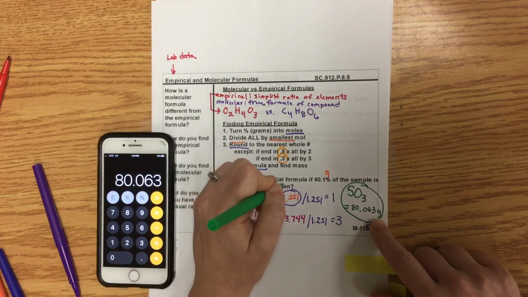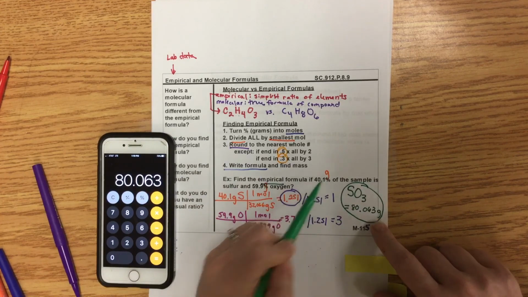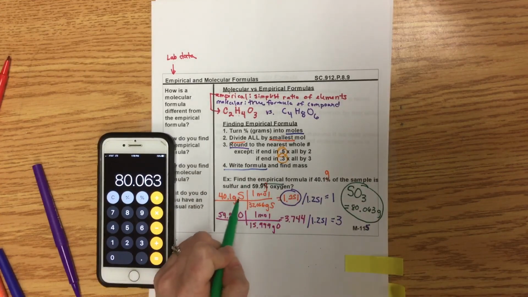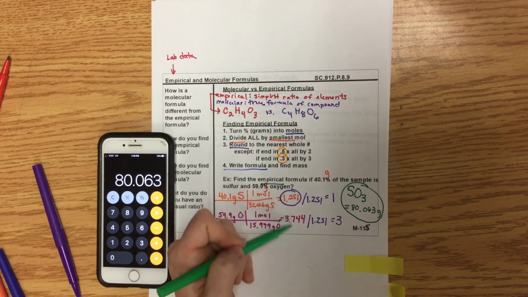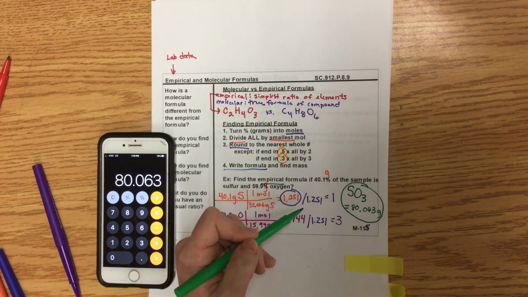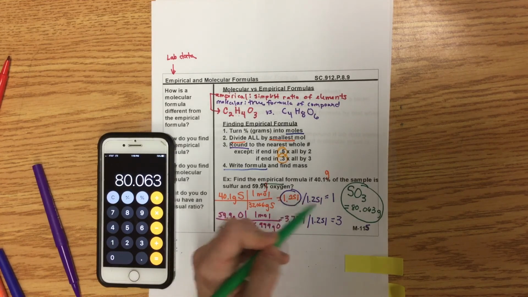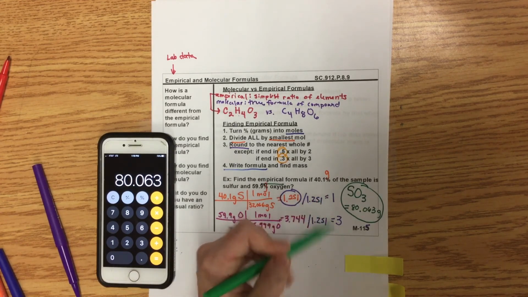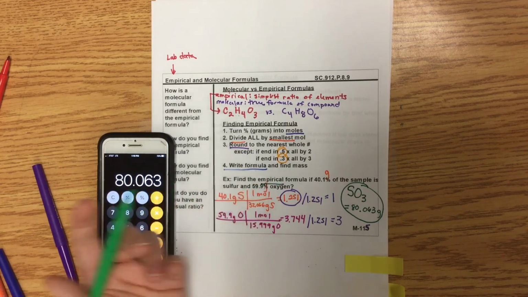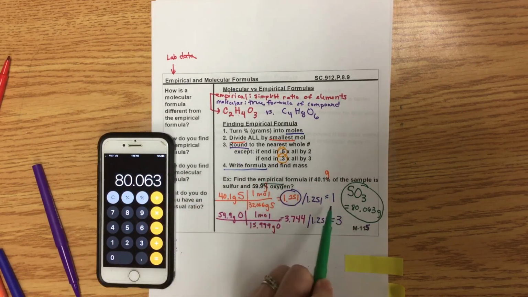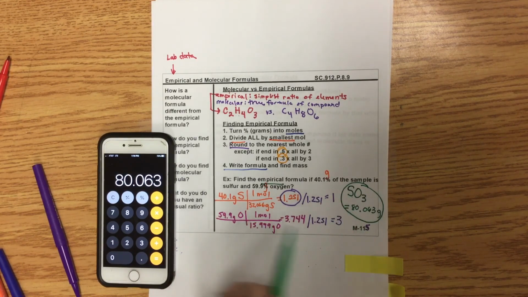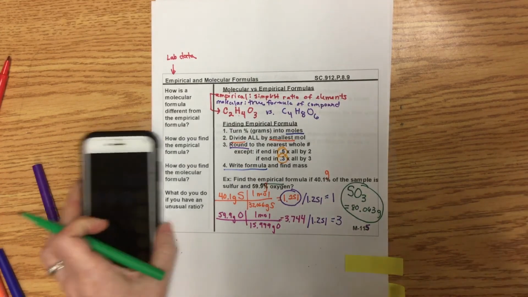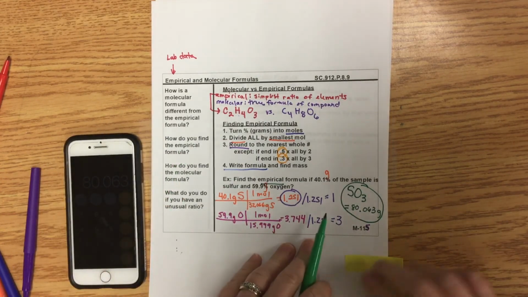So remember, if they say empirical formula, their percent sign is going to be changed to gram. We take each of those percentages and we turn them into moles. We divide by the smallest of our values, which in this case was 1.251. And then once we've divided by those, we round to the nearest whole number, checking if we get a 0.5 or a 0.3, which we didn't. And so then we take those whole numbers and we use them to write the ratio 1 S to every 3 O's. And then we got the mass of that on the periodic table. And so that's our first step on how do we find empirical formula.